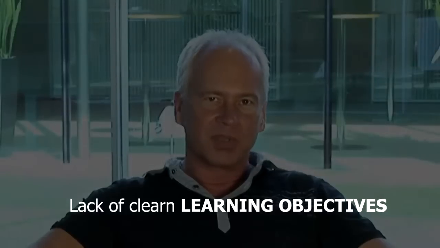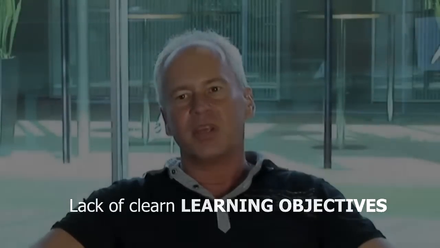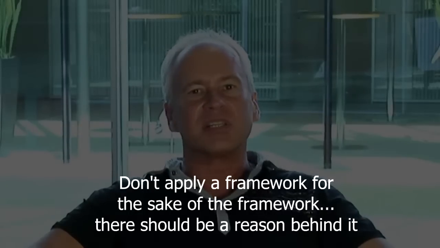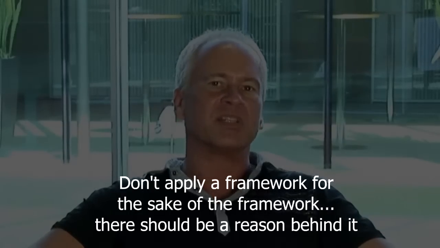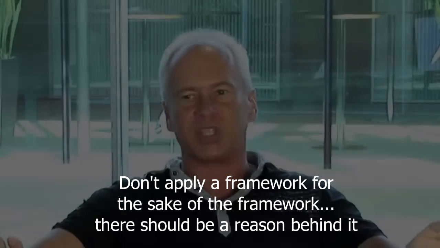The 4th mistake, and again very typical, is that there are no clear learning objectives. And that usually means that the case is not very good. For example, you may say, apply SWOT analysis to the situation or apply Porter's 5 forces, but there's no conclusion. There's no reason or there's no decision that comes out of this. It's just applying a framework to a specific situation.